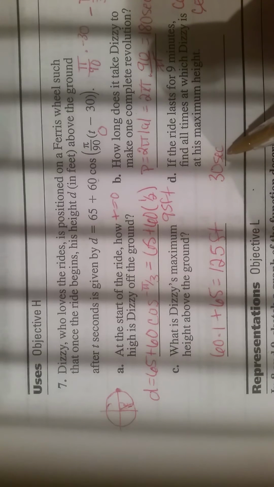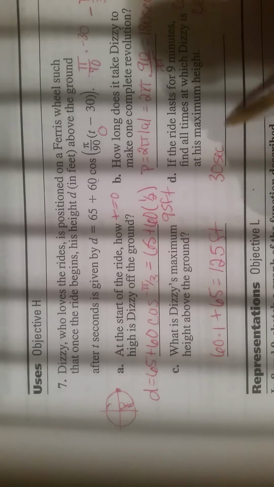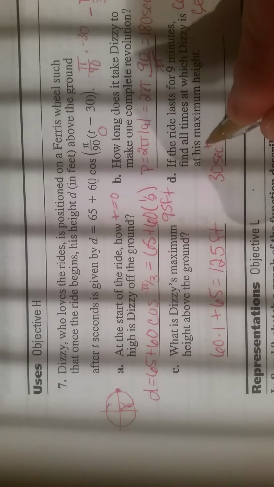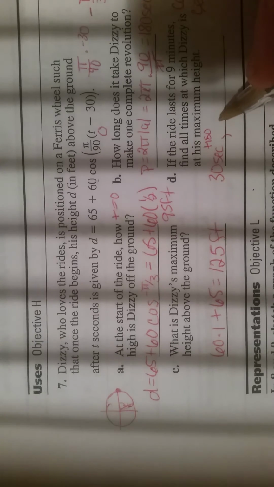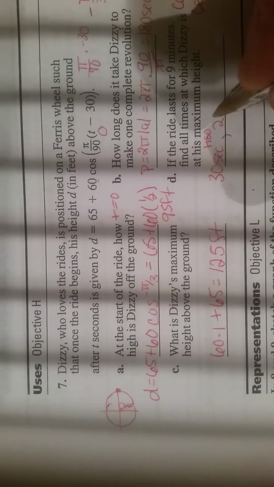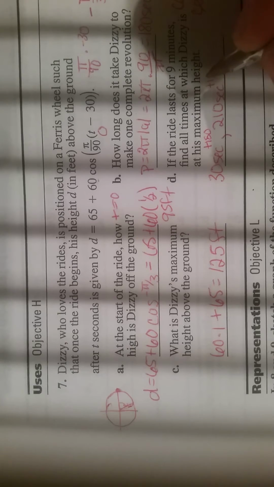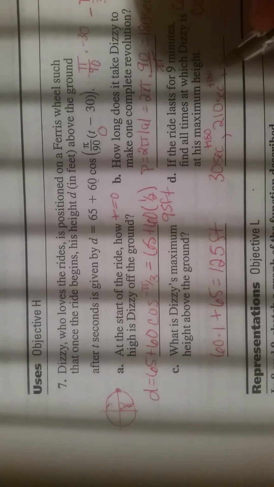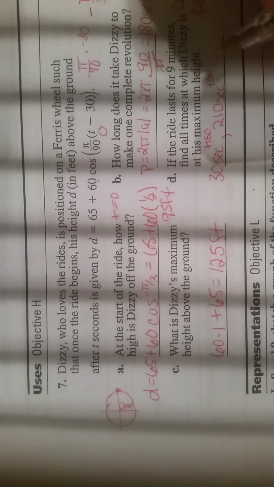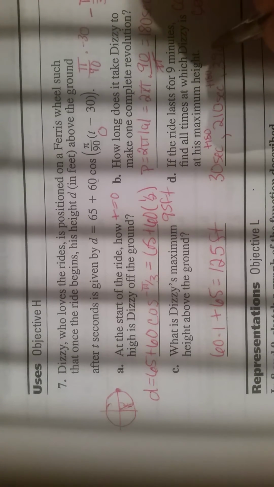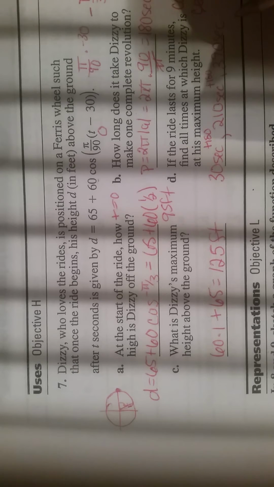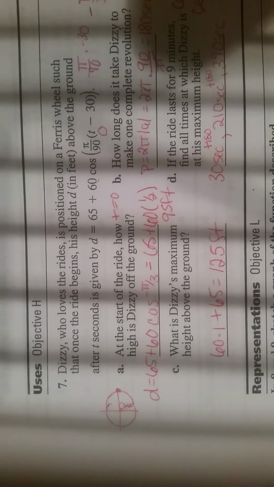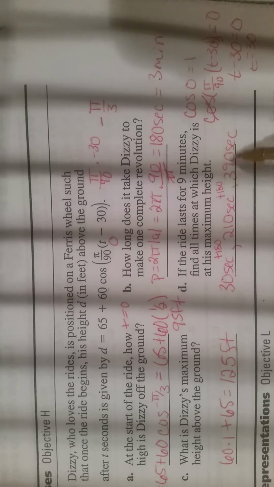Okay, it takes 30 seconds, but then each revolution, we want to keep getting back to that point. Each revolution is 180 seconds. So if I add 180, the next amount of seconds is going to be 210. Add 180 again. The next amount of seconds will be 390. That's the maximum amount of times we can fit, 390 seconds. You can't go over that to stay within 9 minutes.